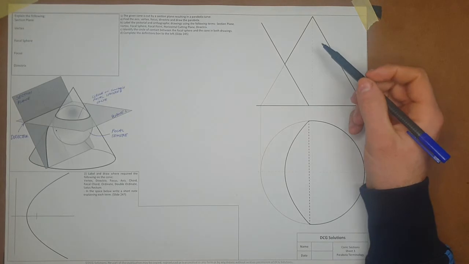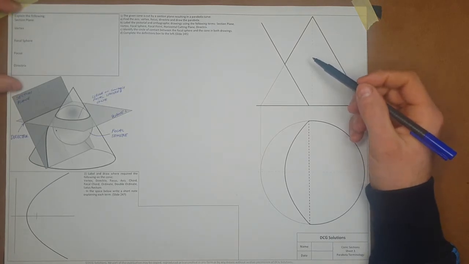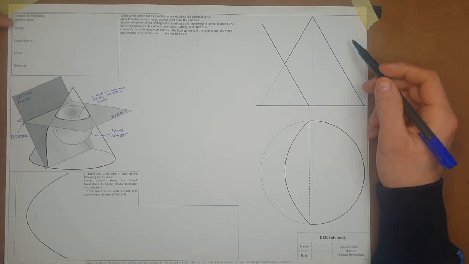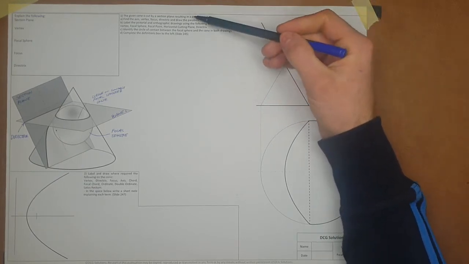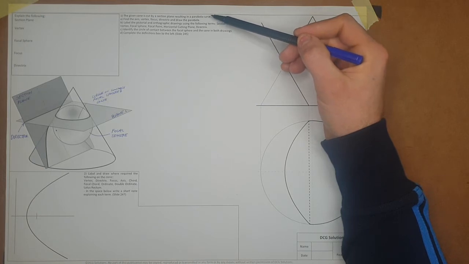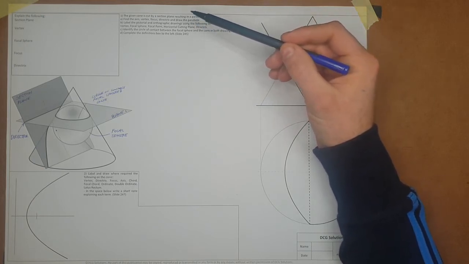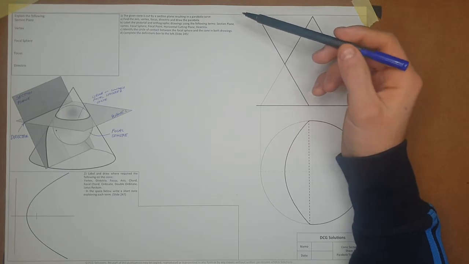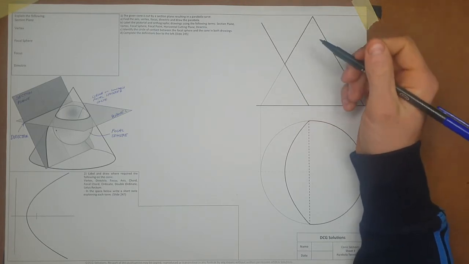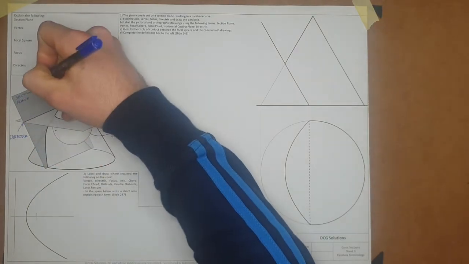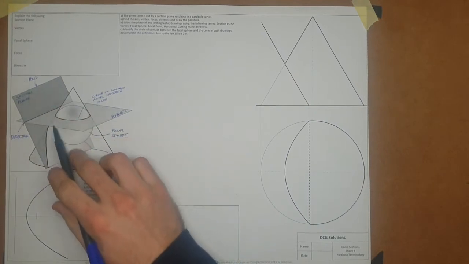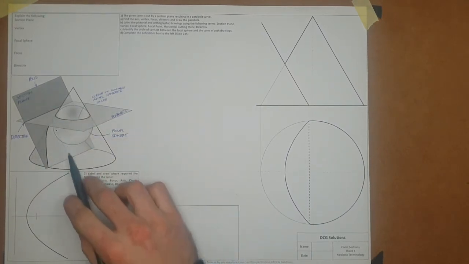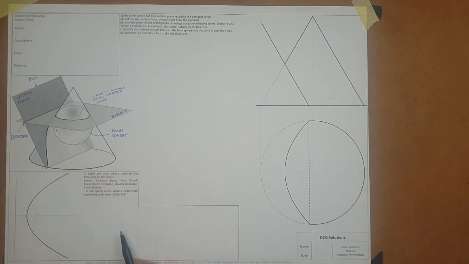So just to check the question, would you please, in your own time, put in the explanation of the following: explain the section plane, vertex, focal sphere, focus and directrix, all based on what I've worked through there. The given cone is cut by a section plane resulting in a parabola curve. Find the axis, the vertex, the focus and the directrix. The axis is this line here that goes down through the center of the section plane and through the vertex, through the focus and down through the center of the parabolic curve.